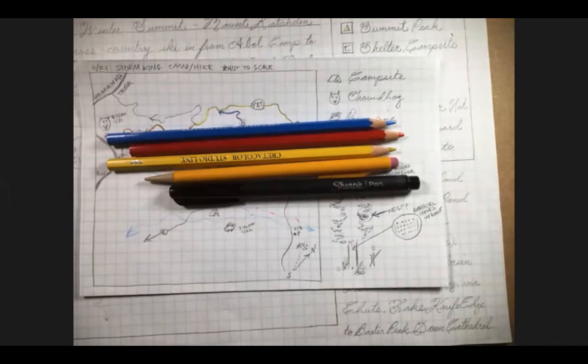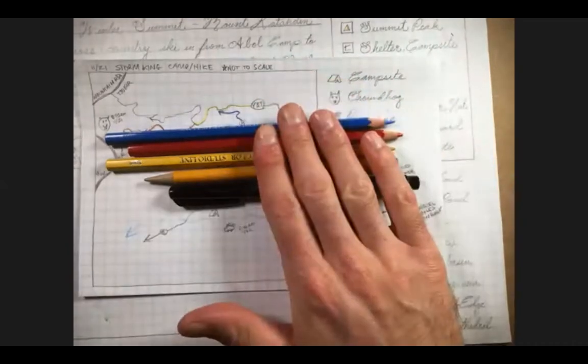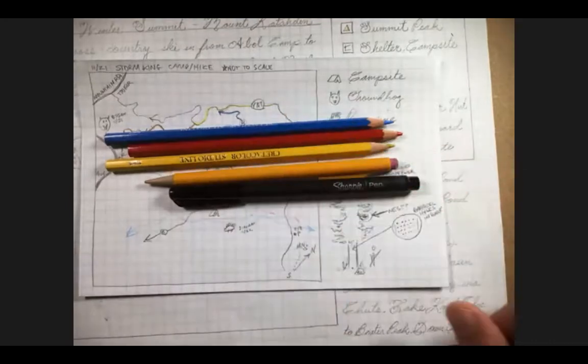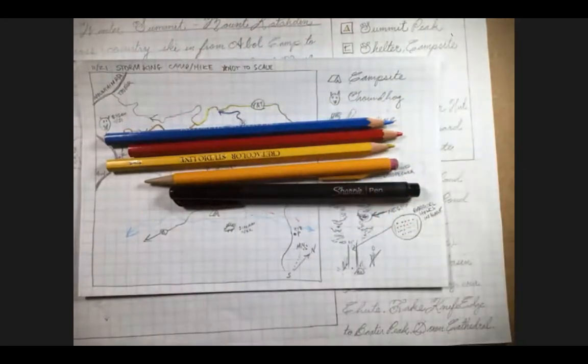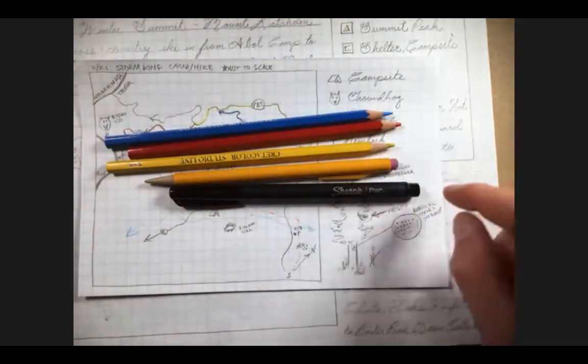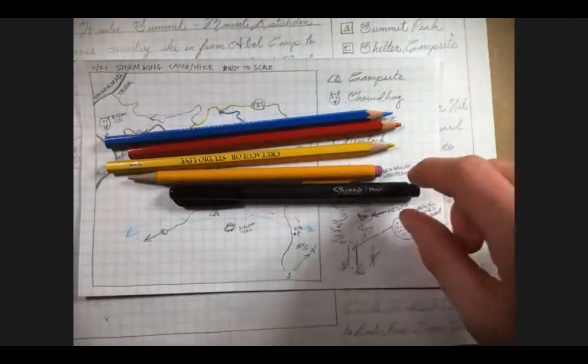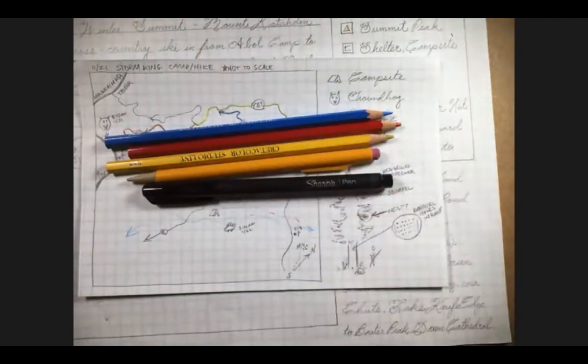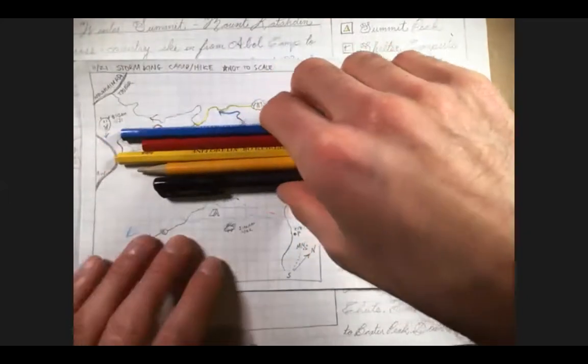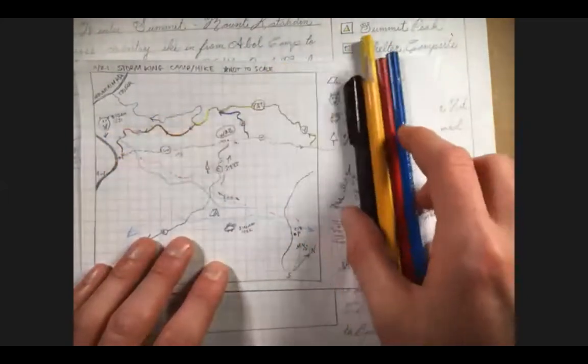So like watercolored paints, for example, pastels, things like that. That's stuff that I will bring if I have the intention of using it. But if I'm just going on a hike and I want to have some art stuff with me, I usually go with this. This is my basic kit right here. Primary colored pencils, mechanical pencil, and a felt tip pen or a fountain pen. Okay.